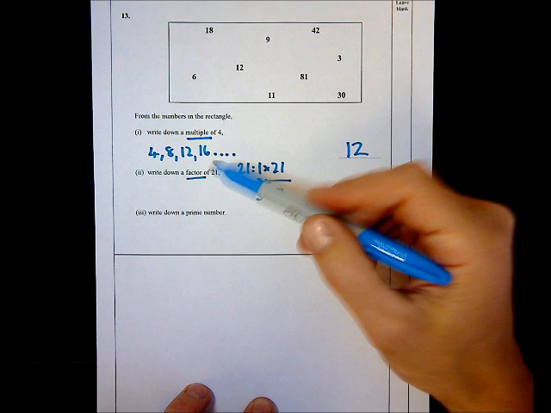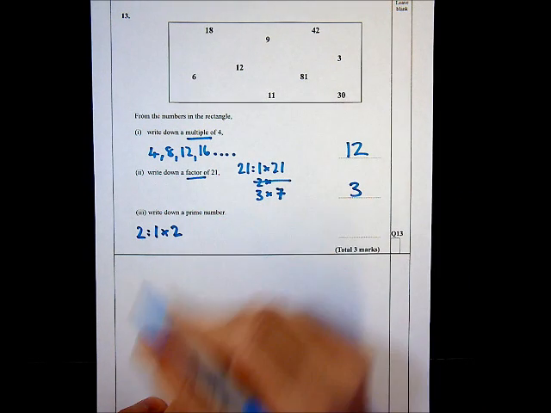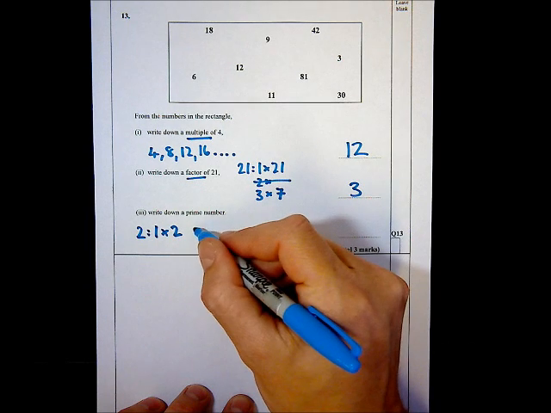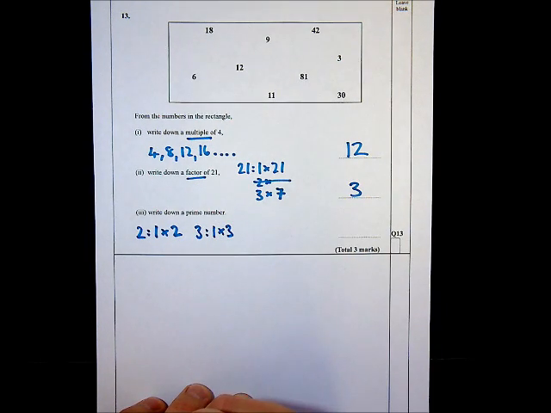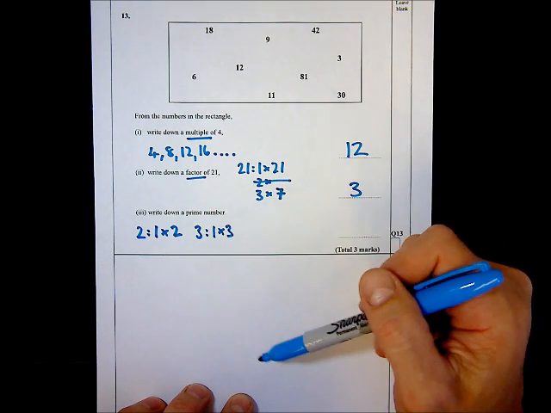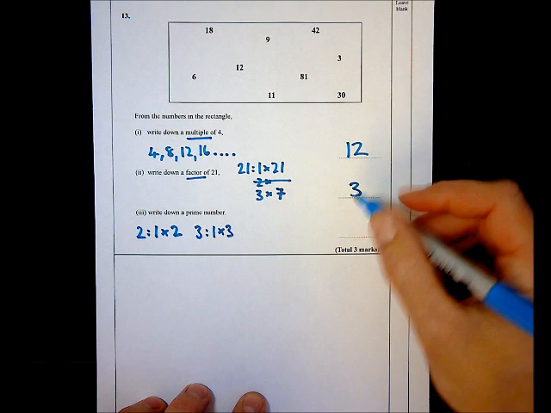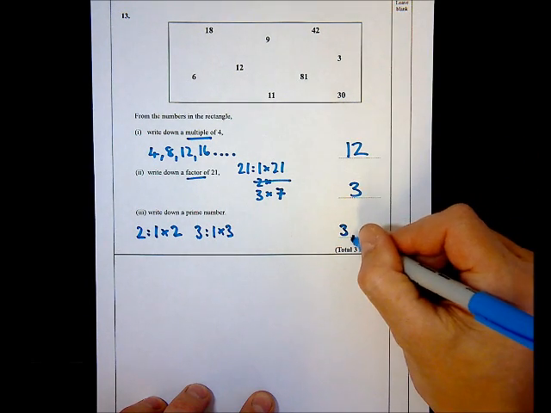I'm also asked to, in part 3, write down a prime number. Now the prime numbers are numbers that have only 2 factors. For example, 2 has exactly 2 factors, 1 and 2, and similarly 3 has exactly 2 factors of 1 and 3. So the prime numbers in this list, I'm looking for a number that has only 2 factors, and again I can use the number 3. I could have used the number 11. Any of those would suffice.